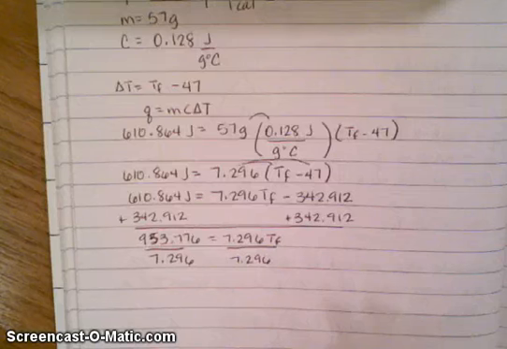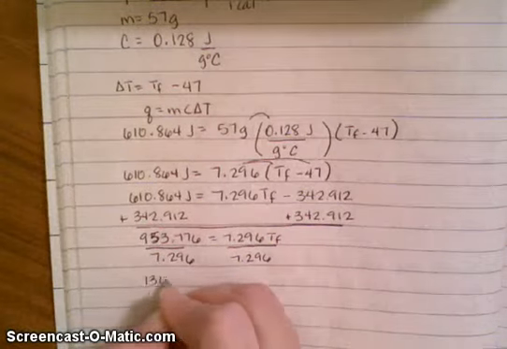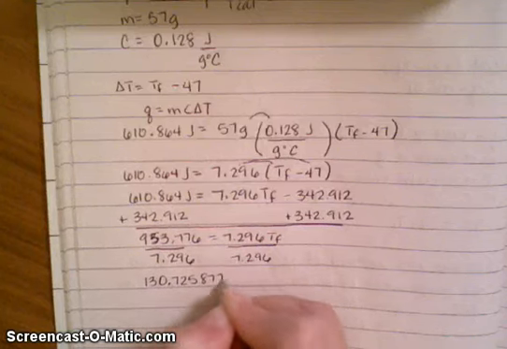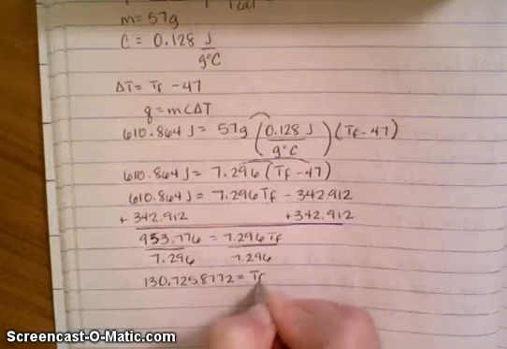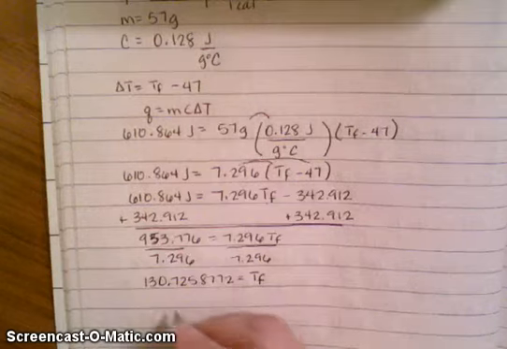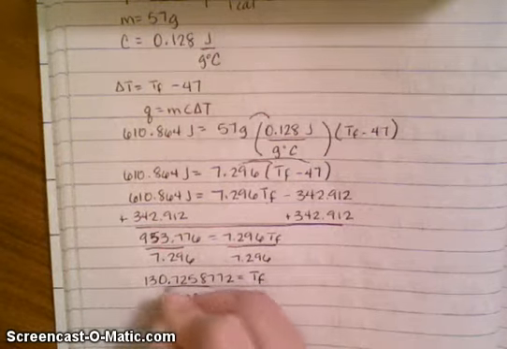Okay, so when I do that, what do you get? I get this really big, ugly number. And if you go back to the original number, you can only have two significant figures. We want to take that and make it 130 degrees Celsius.